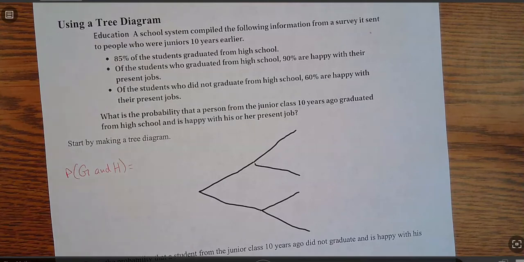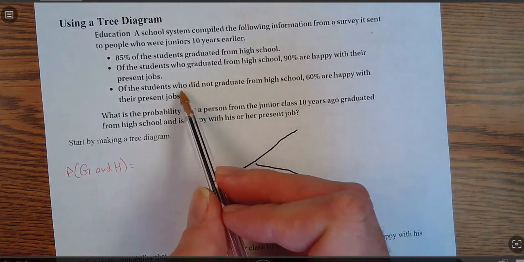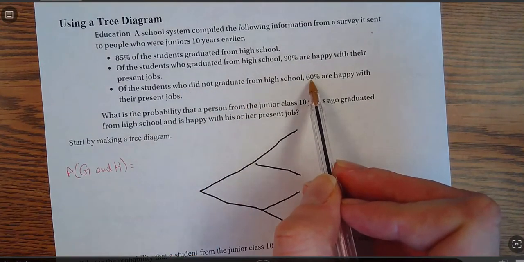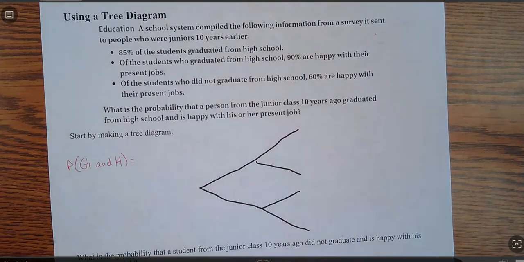Are these independent, though? So does the fact that you graduated affect whether or not you're happy? If you did graduate, you're 90% likely to be happy. If you did not, you're 60. So that does affect it. In this survey, these are not independent events. Graduating makes you more likely to be happy with your current job.